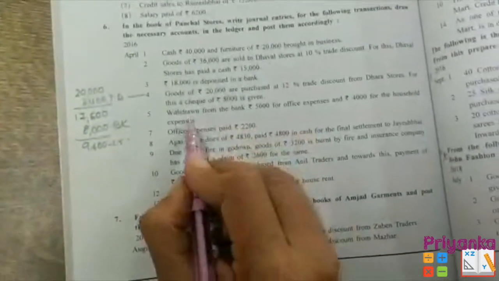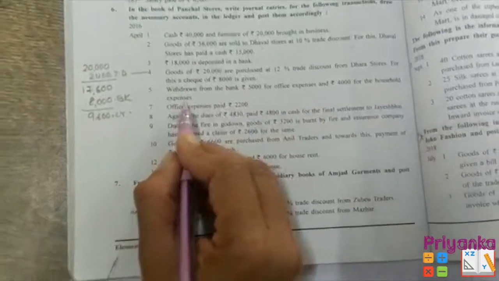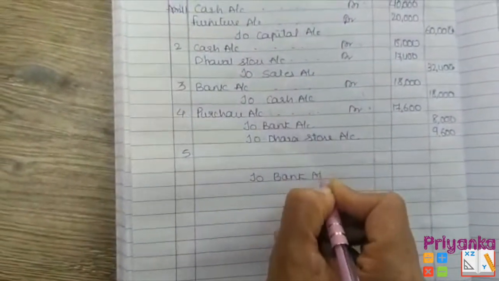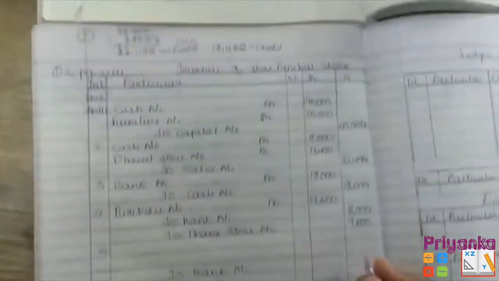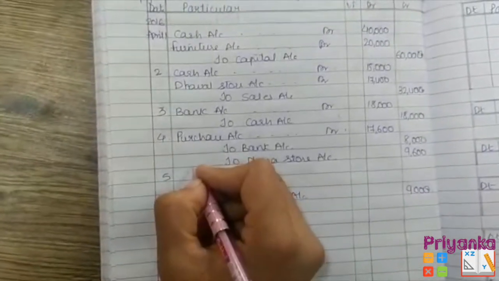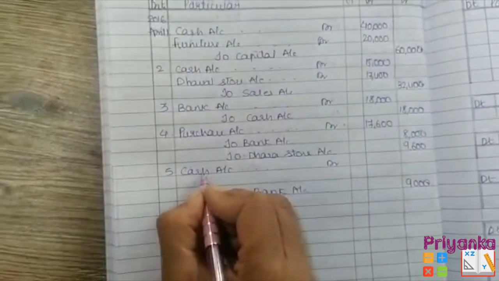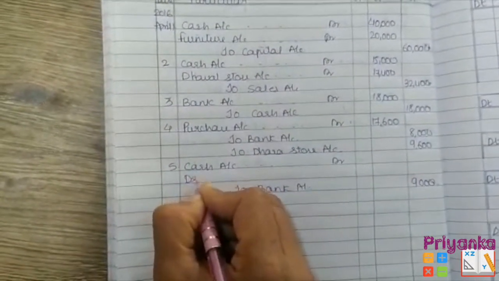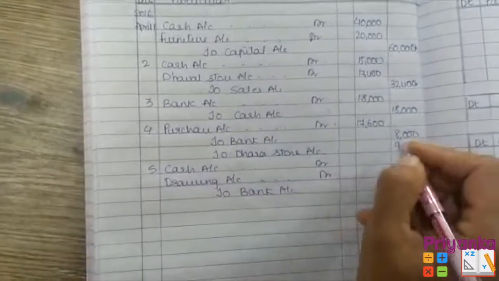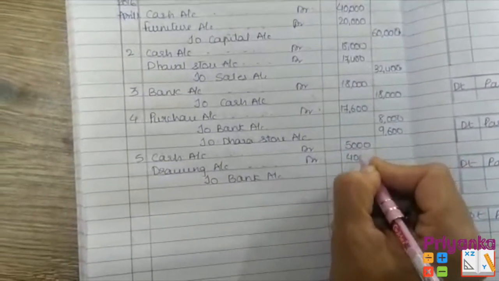Next transaction: withdrawn from the bank 5,000 for office expense and 4,000 for household expense. So two transactions, money is going out of the bank account. 5 plus 4, a total of 9,000 is going out of the bank. First is for the office expense, so here we'll write cash, because office expense has not yet been incurred. Still only the cash has been removed. The other amount is for personal expense, so that will be counted as drawings. For office expense it was 5,000 and for personal it is 4,000.